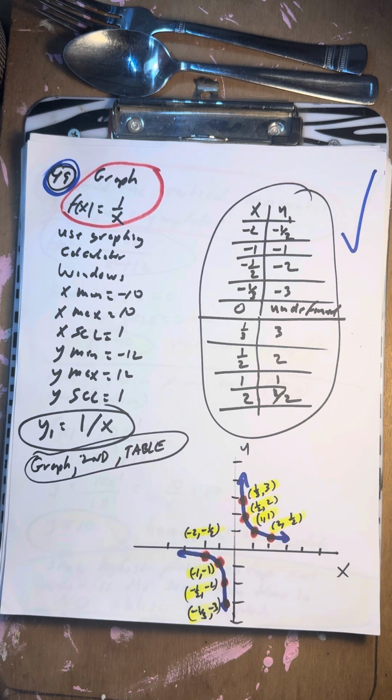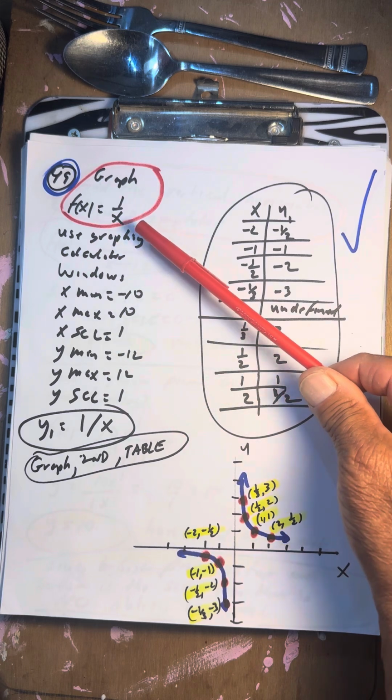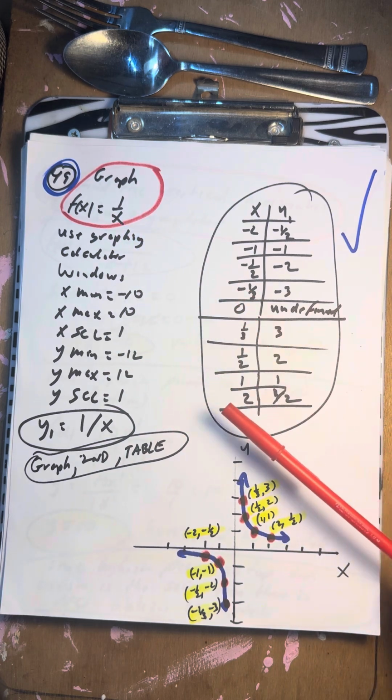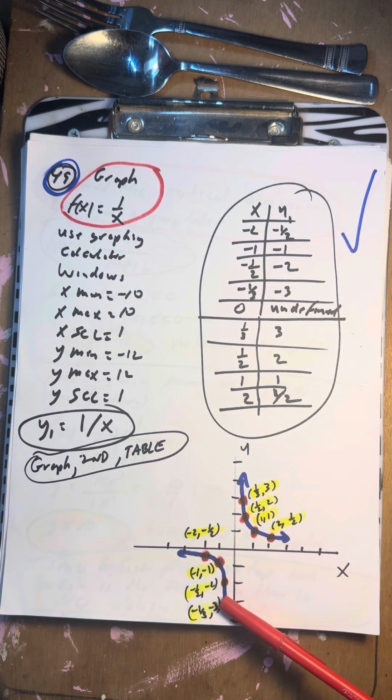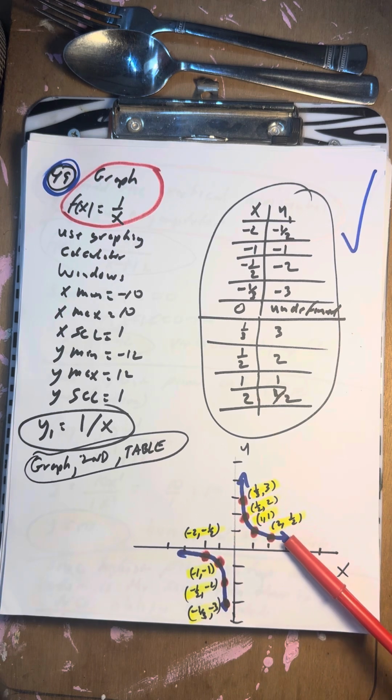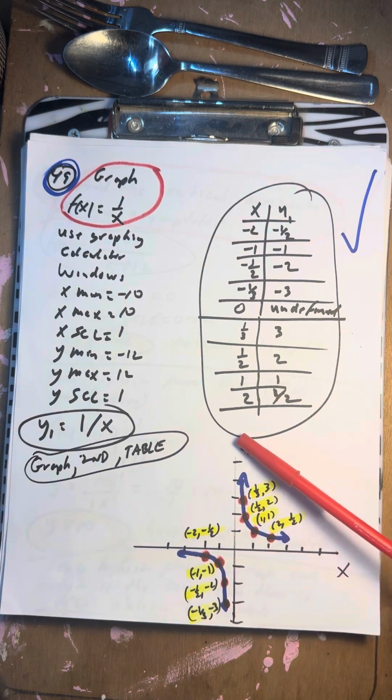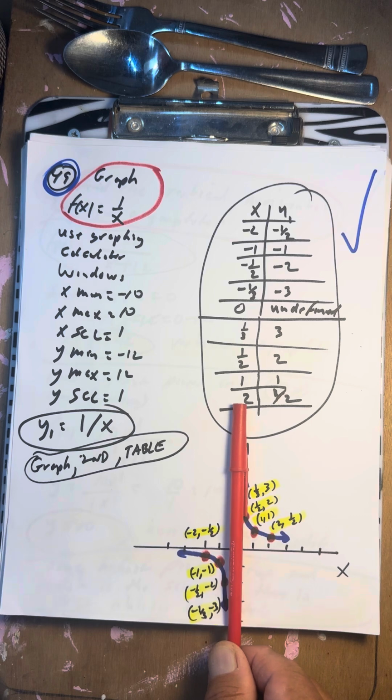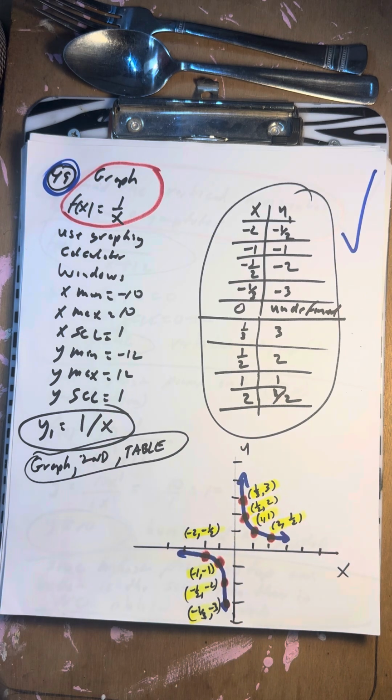Graph this. Yes, you can put it in the calculator. And what's going to happen once you put that in your calculator, you're going to find out that it's going to go this way, that one, and it's going to go this way. And then it's going to be undefined right here. Can you put it in the calculator? The answer is yes, of course.